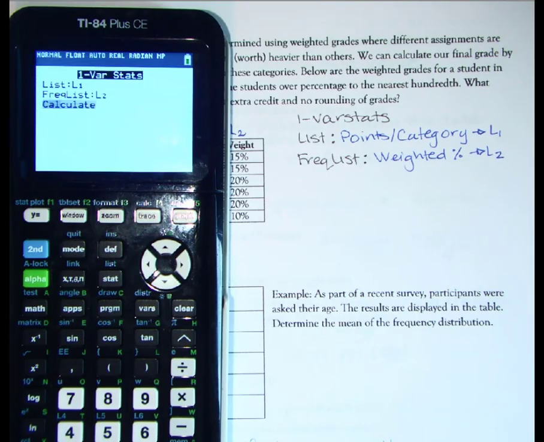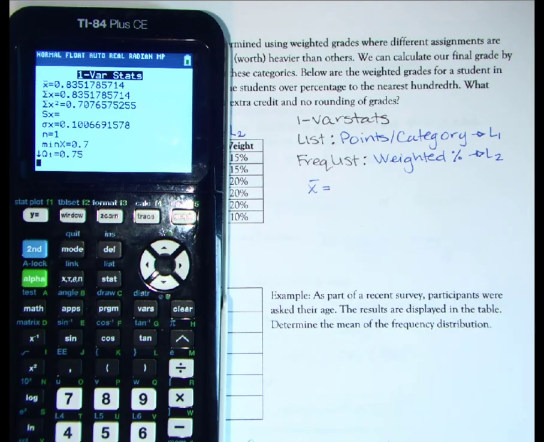From here, it doesn't matter which kind of calculator you have, you can calculate the mean. The mean is the first variable that you're going to see on the one-bar stats, which is x bar. Here we're going to be given the decimal equivalent of our percentage. So we need to move the decimal point 2 places to the right and then round this to the nearest hundredth of a percent. That means this student's grade is approximately 83.52%. They earned a strong B in the course.